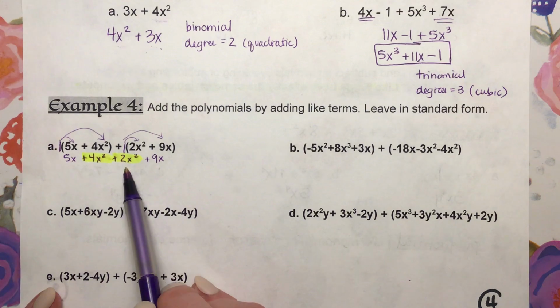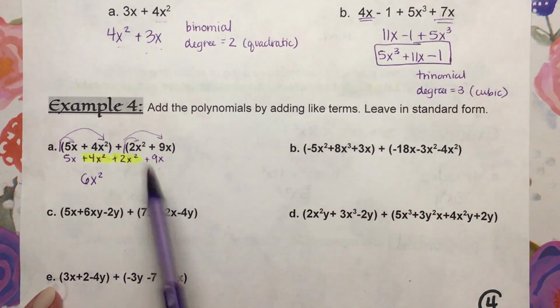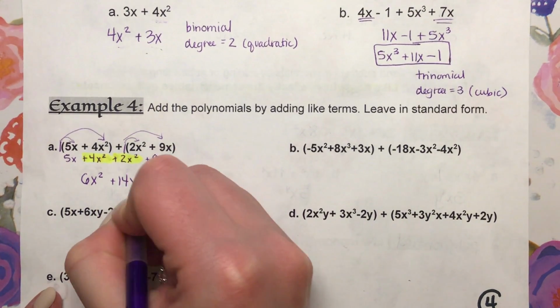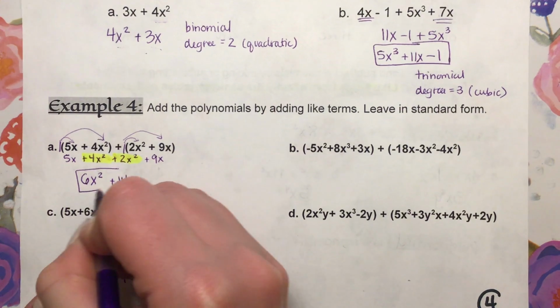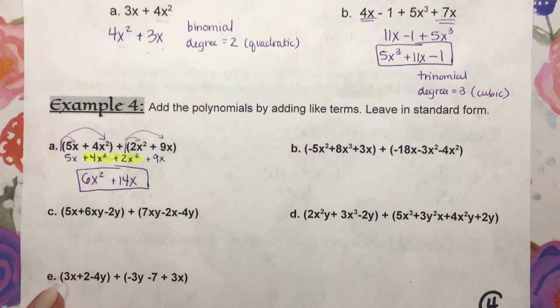So 4x squared plus 2x squared is 6x squared. And then 5x plus 9x is plus 14x. And there's our solution in descending order already for us.